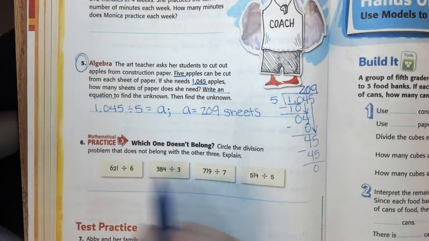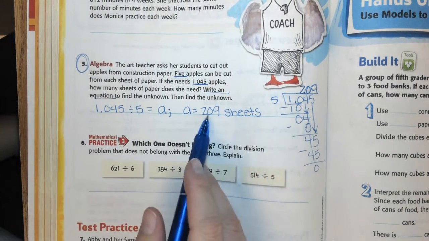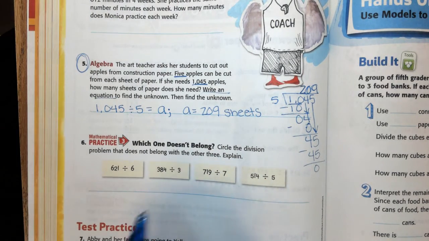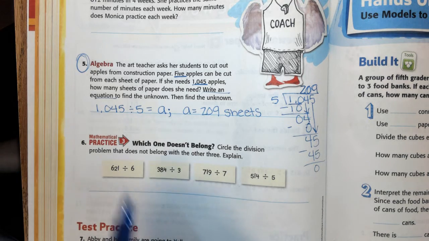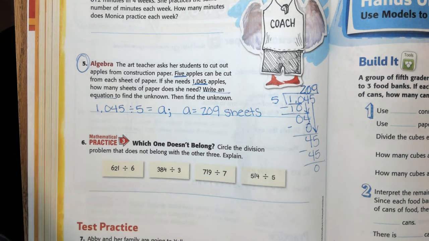Maybe the answers for 3 of them have a 0 in it and 1 doesn't. Okay, so you need to find which one does not belong here and circle the one that doesn't belong. But that means you have to solve for all 3 of them, or all 4 of them.